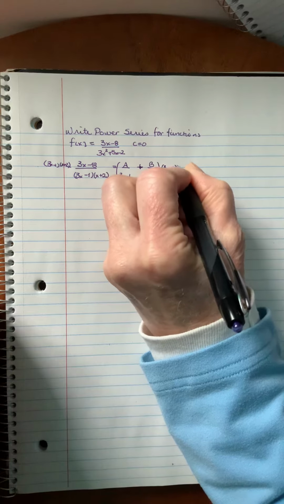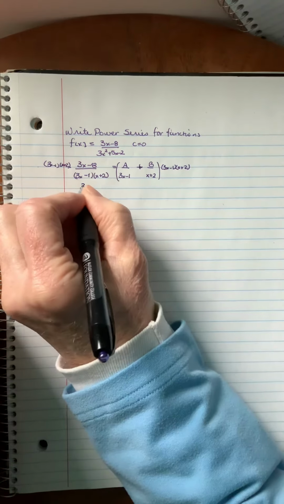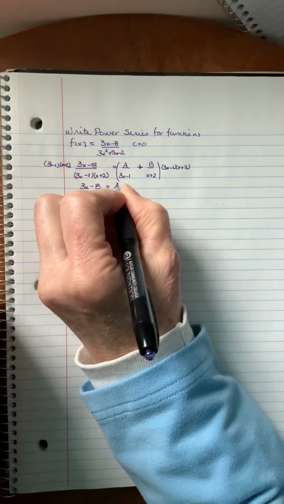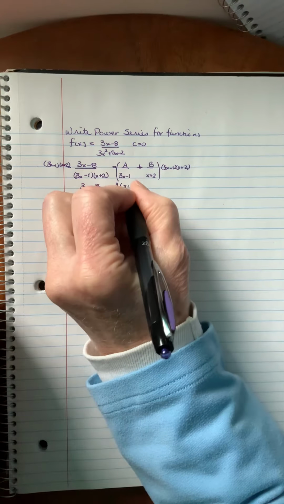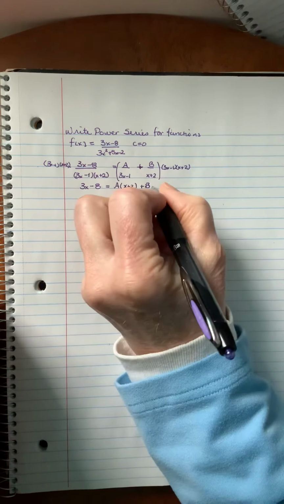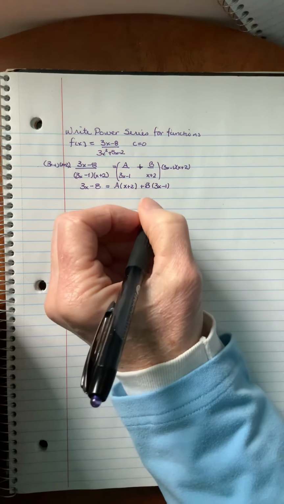I end up here: 3x minus 8 is equal to a times, the 3x minus 1's cancel, x plus 2, plus b times, now I've got 3x minus 1 because the x plus 2's canceled.